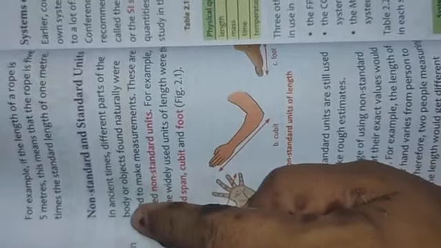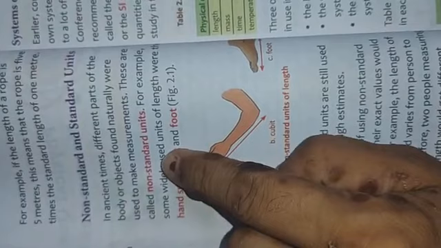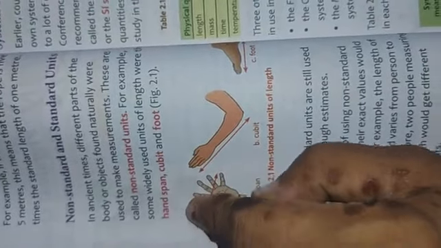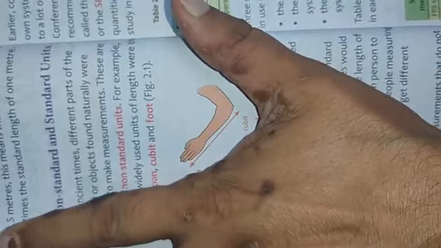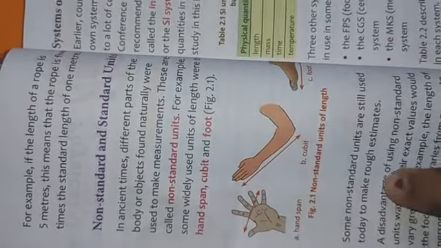So next is non-standard and standard units. You know very well, non-standard units mean that in ancient times, different parts of the body were naturally used to make measurements. They are called what? Non-standard units. For example, if you measure a bench, then you can use a hand span. But our hand span is not the same measurement as your hand span. Moreover, foot, cubit, and foot. Okay. They are the non-standard units. Some non-standard units are still used today to make rough estimates.